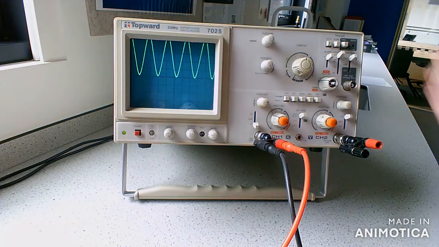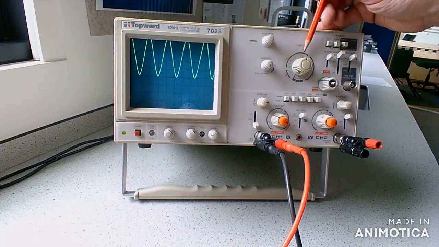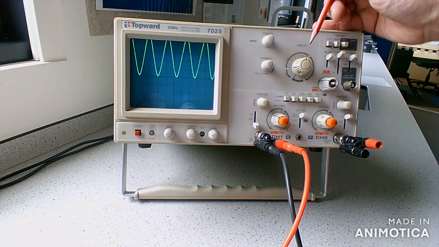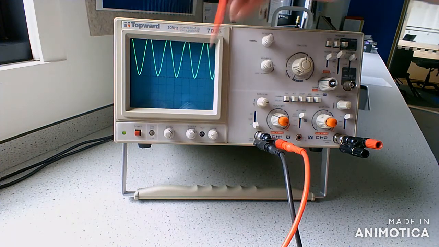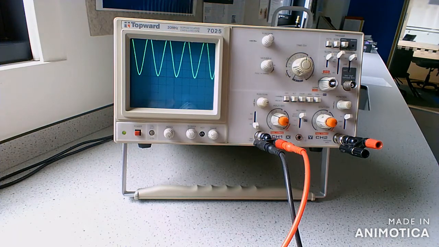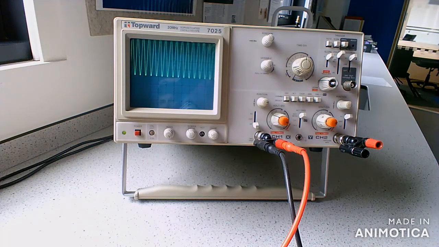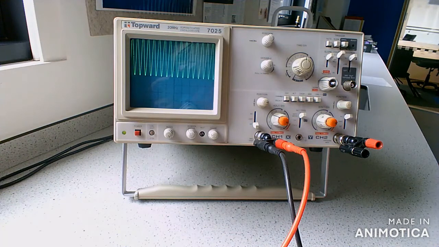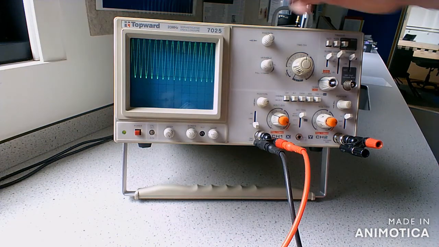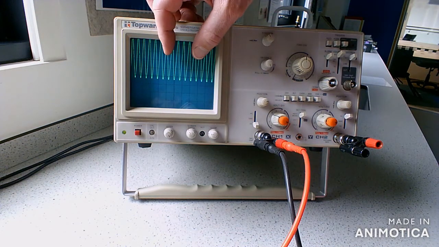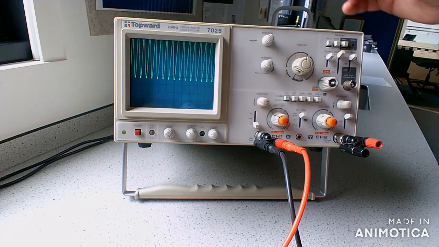Okay, I'm going to click it up a little bit now. Okay, we're going to go up into frequency. That will be far too small, but I'm going to take this one here that I preset. Okay, the time base is wrong for this because the spacing on those is far too small.